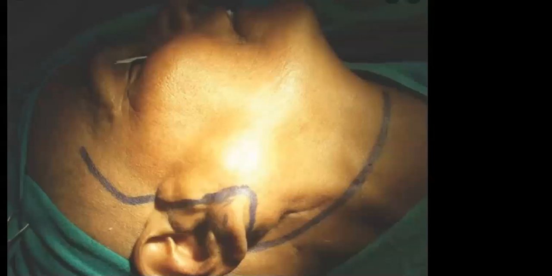Apart from the facial nerve, you can also injure the marginal mandibular nerve. If the marginal mandibular nerve is injured, there will be drooping of the mandible. These are the most common complications regarding parotid surgery. Next we'll discuss ranula. What do you mean by ranula?